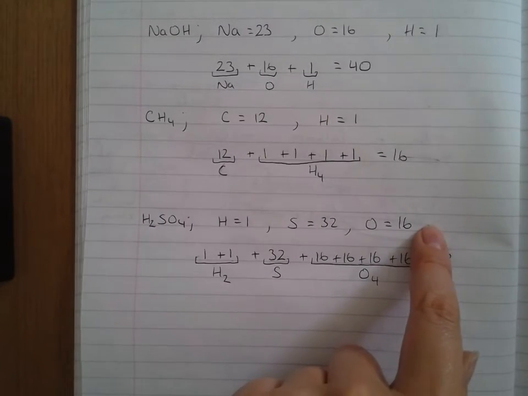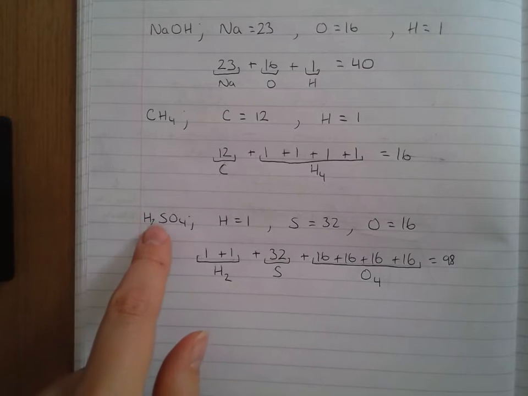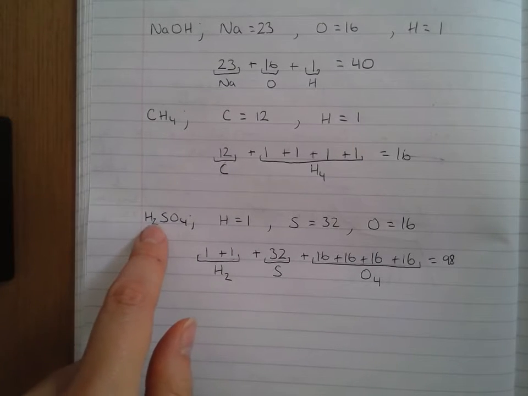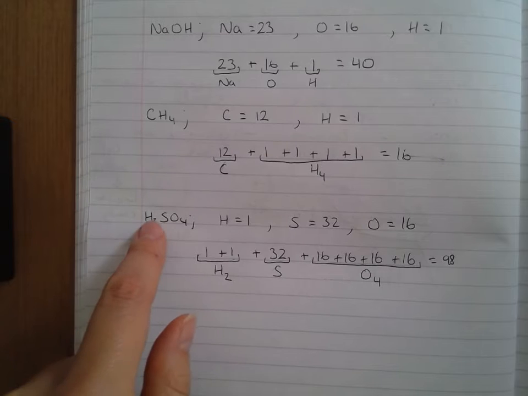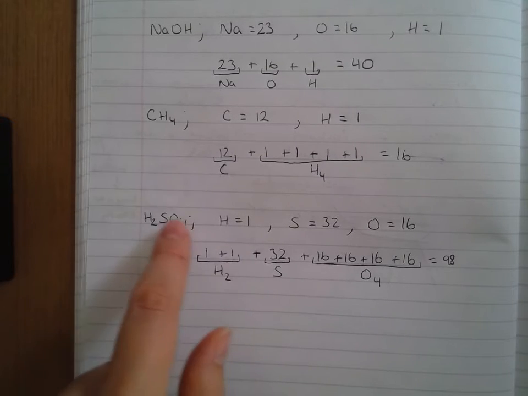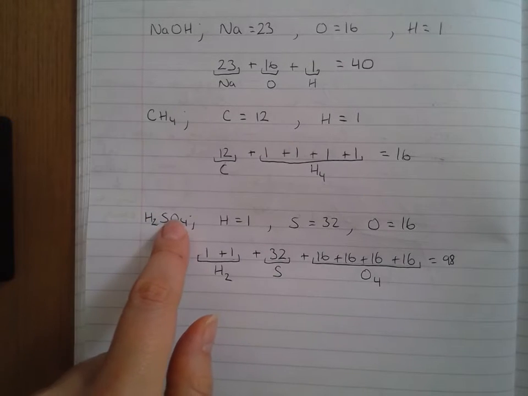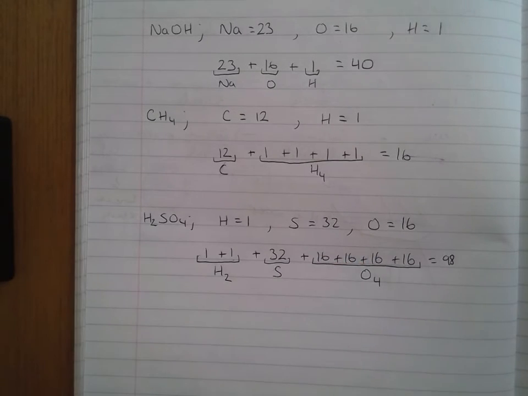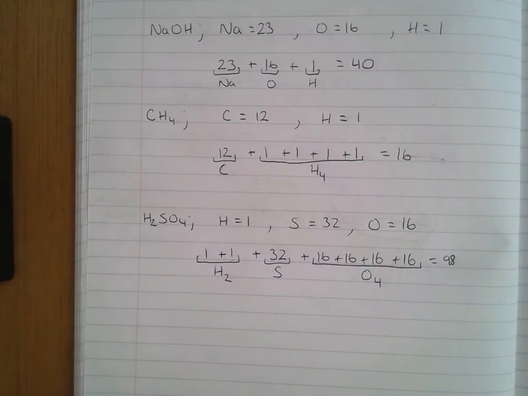When you are adding them together, it's really important that you look at how many of each element you've got in your formula. Okay, I've got 2 hydrogens, so it's going to be 1 plus 1, 1 sulfur, and then 4 oxygen, so it's 16 plus 16 plus 16 plus 16. Okay, or you can do 16 times 4.